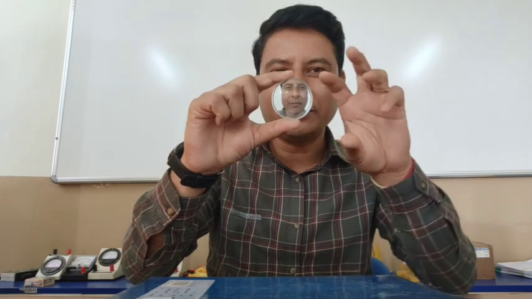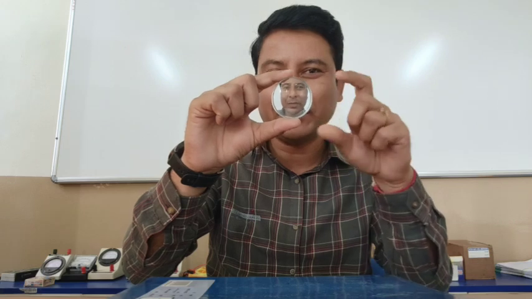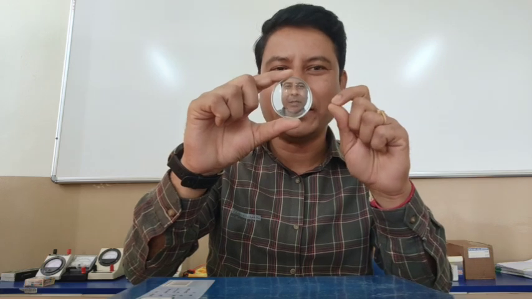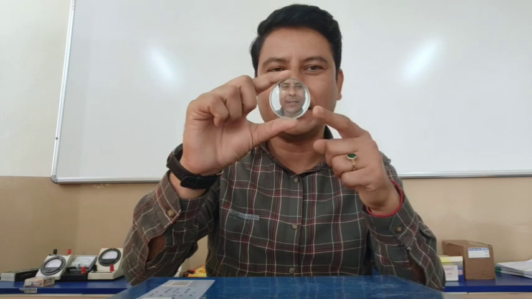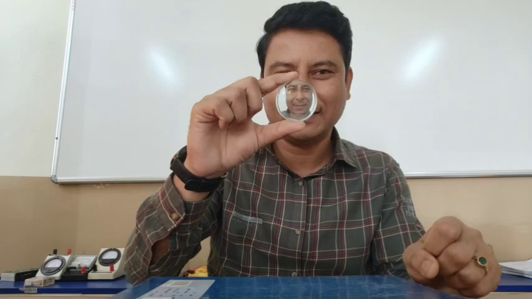You cannot see my face inverted here. You can see the image is also erect as it is. Then second point, the image is diminished. So the image formed by a concave lens is virtual, erect, and diminished in size. So I hope you are all clear now about the virtual image and real image.